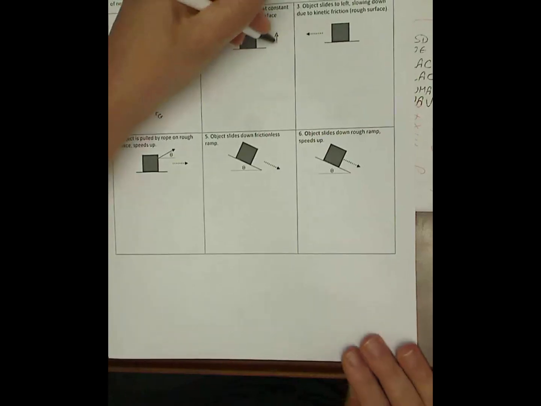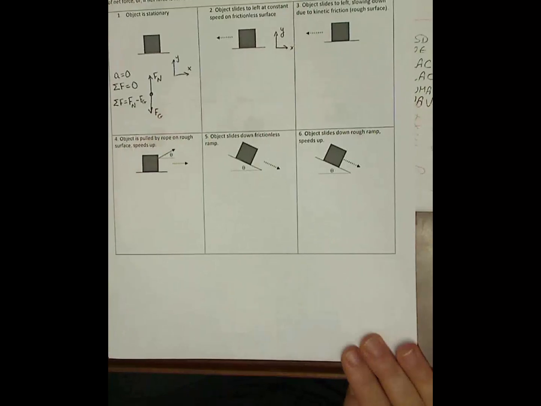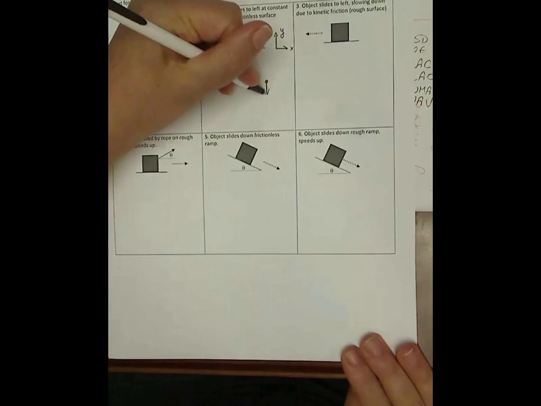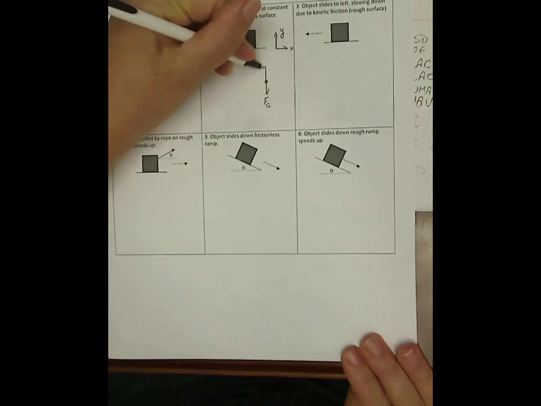Okay, so that one was pretty simple. Next, let's move on to situation 2. Now, situation 2, we've got the box sliding to the left at a constant speed on the frictionless surface. So let me draw my axes. So I'm going to choose standard axes, x across, y up, because I've got a nice horizontal situation. What forces do I have? Well, just like before, I've got gravitational force down, normal force up.